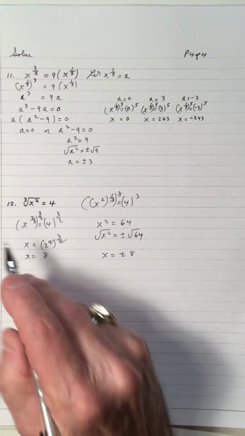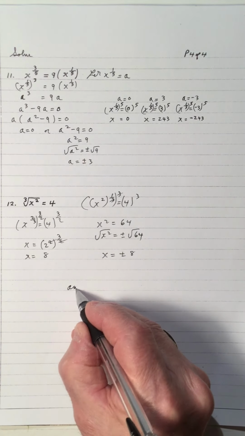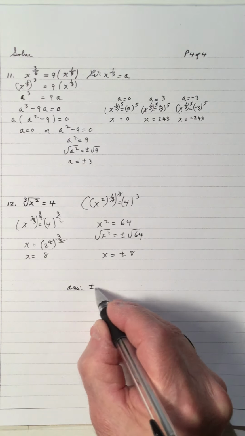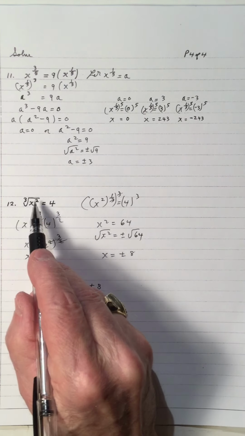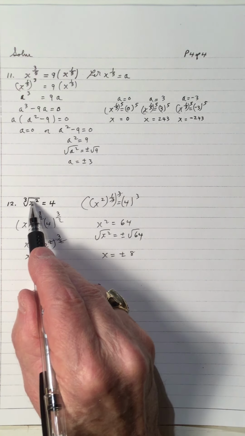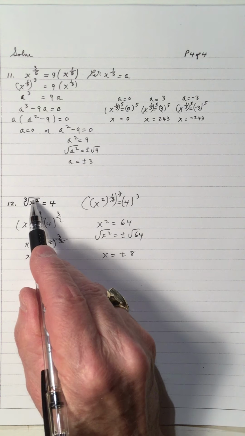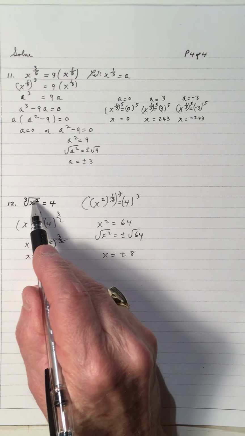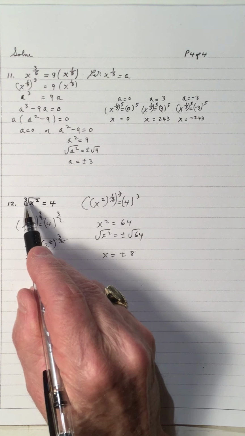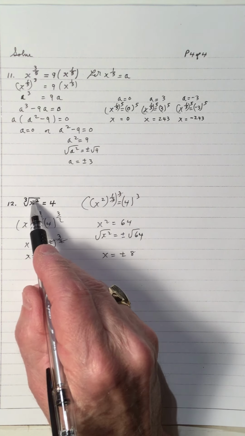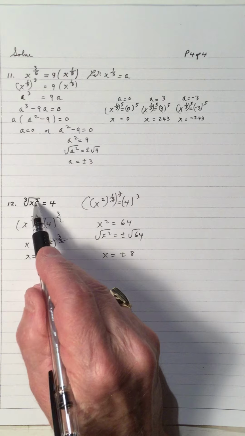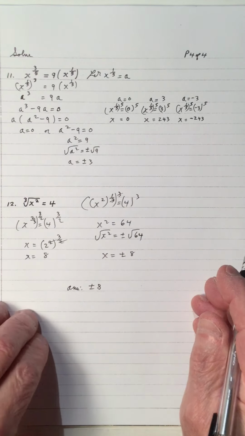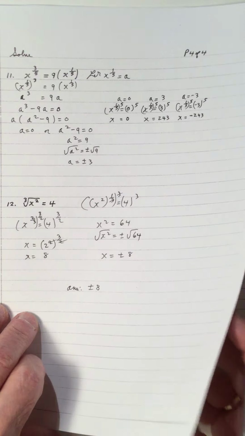It's the positive number and the negative number. So the answer is not just 8, the answer is plus minus 8. Think about it, the cube root of 64 is 4. But there's 2 numbers that x can be to get 64, plus or minus 8. So I ended off with that one.